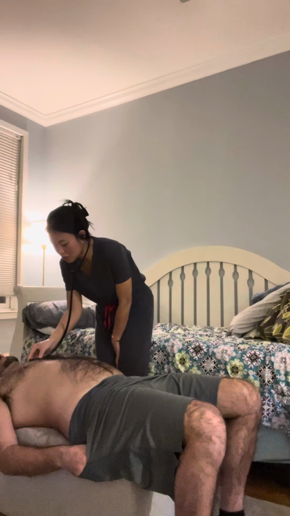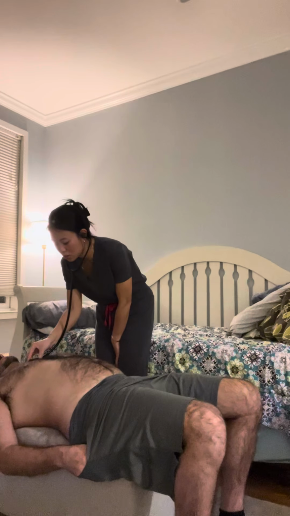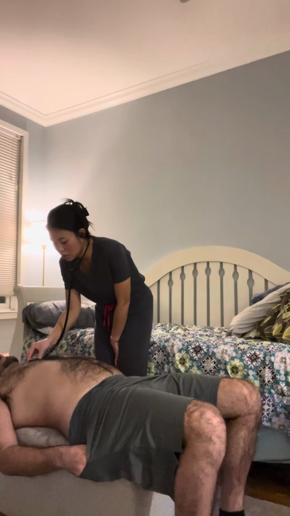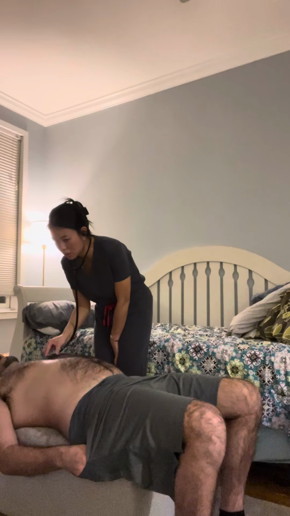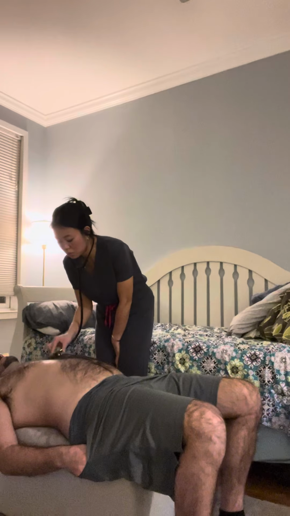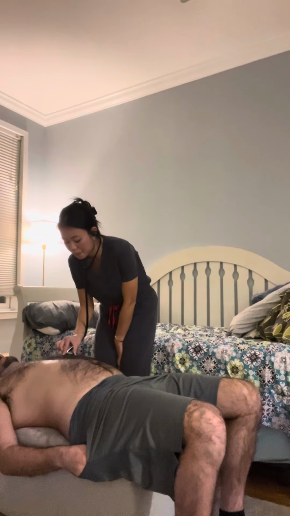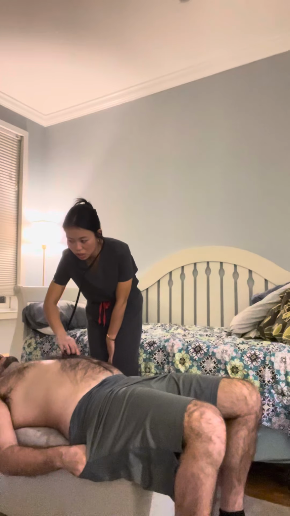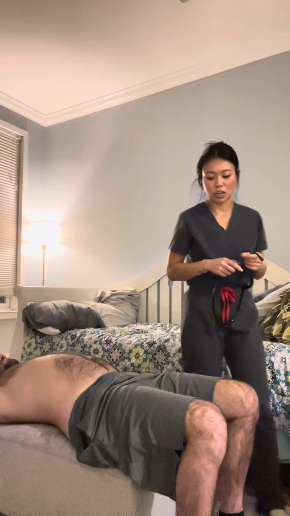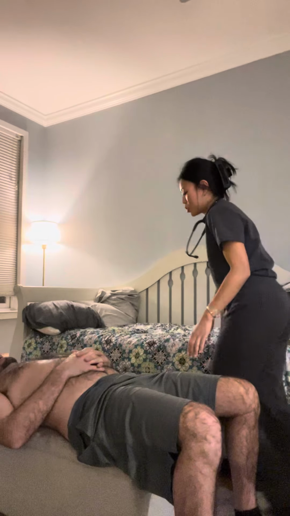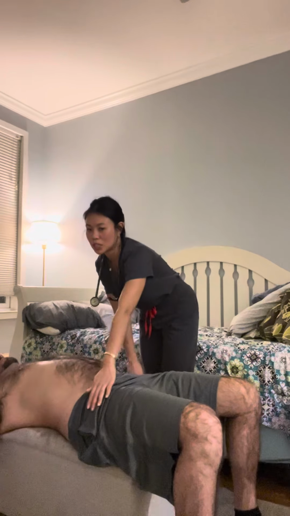Using the bell side, same thing, aortic, pulmonic, Erb's point, tricuspid, and mitral. Okay, you can sit up now. Actually, no, stay laying there. Okay, now I'm gonna move on to your abdominal assessment.